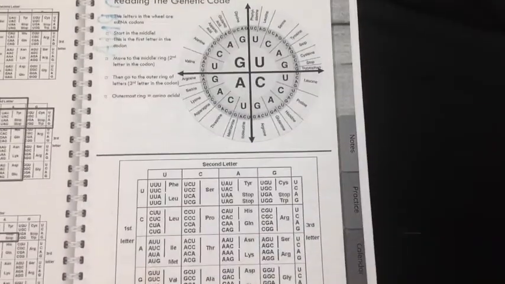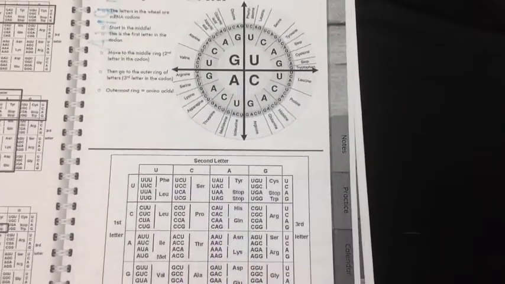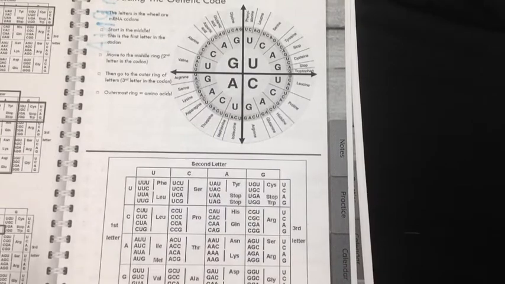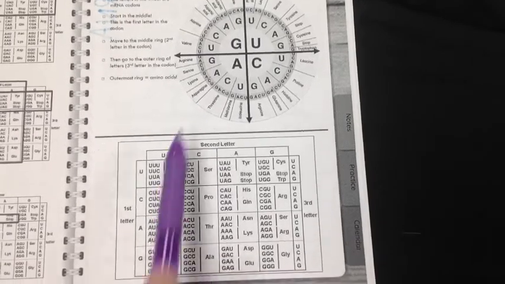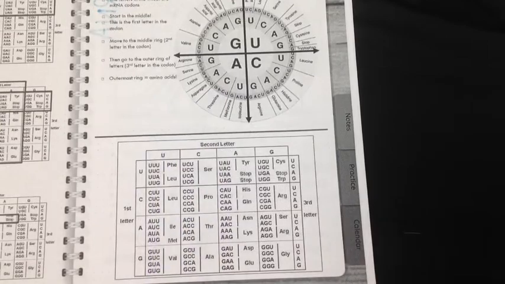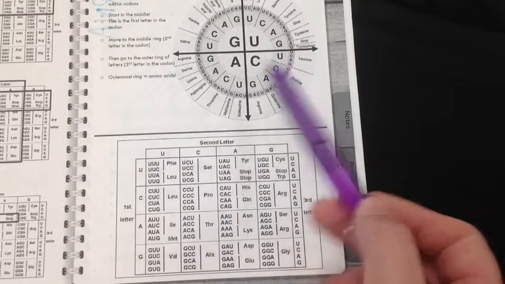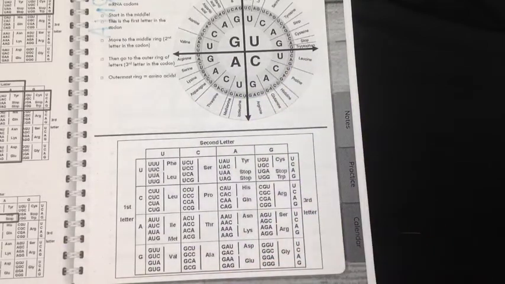There are 2 kinds of codon chart, the square and the circle. I'm going to teach you how to do both, and then you can choose which one you prefer. Usually on the STAR test they give you the square, so you need to make sure you know how to do both. But for purposes at school, if you prefer the circle one, you can use it.